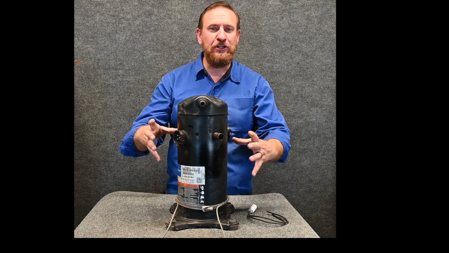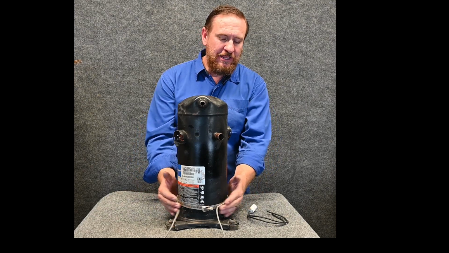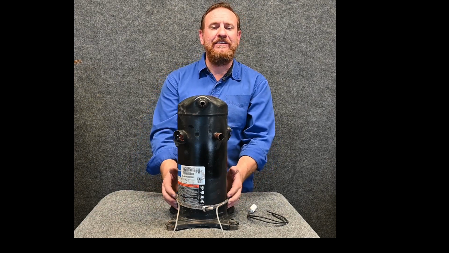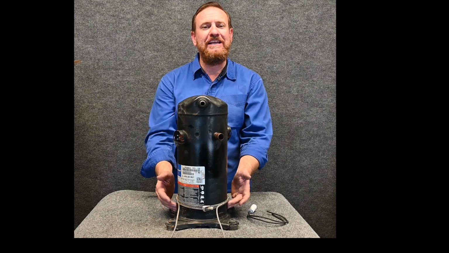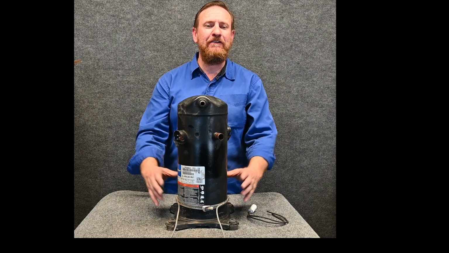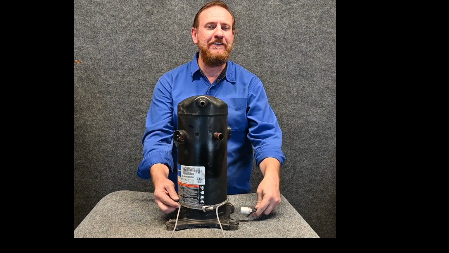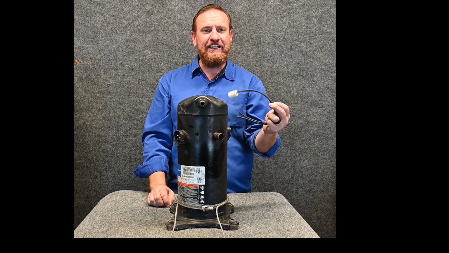Sometimes we can wire them to where just the windings in the motor stay warm. We could also wire it to where the windings work with a crankcase heater to keep the windings warm and also the case of this warm. So a few little cool things about it. We want to prevent refrigerant migration to our compressor. So we use a crankcase heater. This is just two of the styles. There's many different types of them, but they typically have at least two wires.